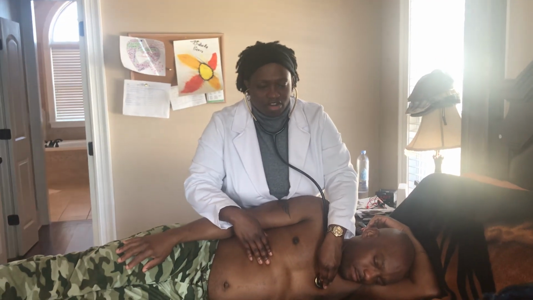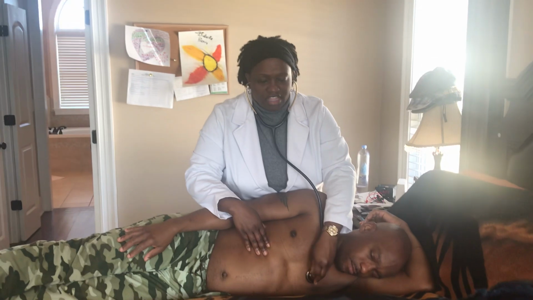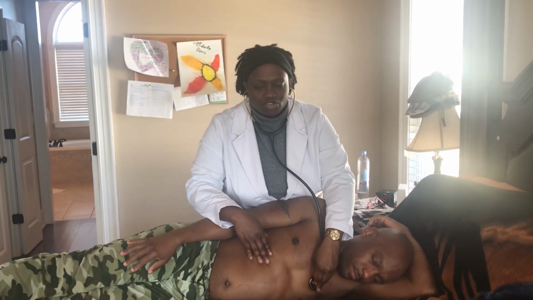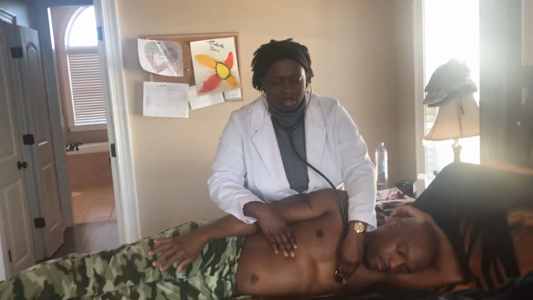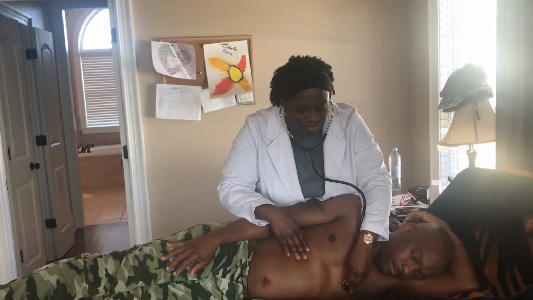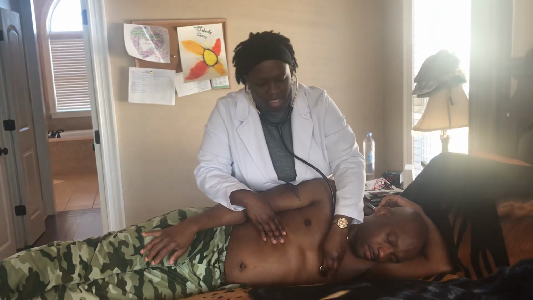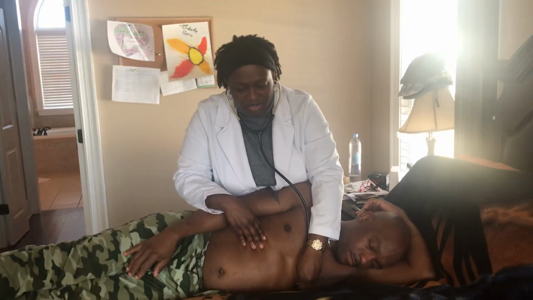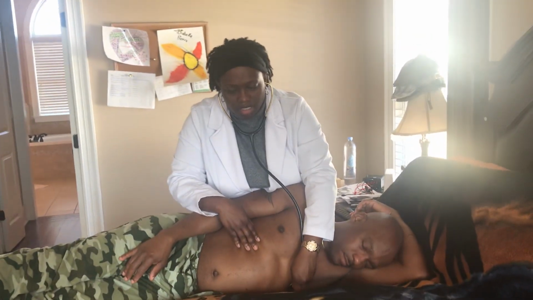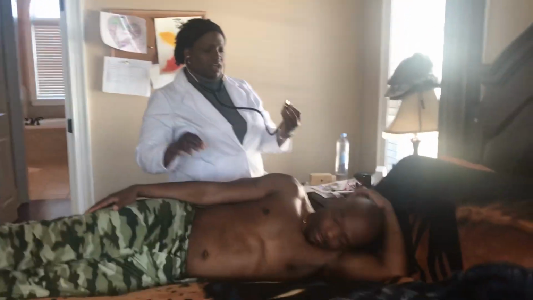That's the second intercostal space, left sternal border, the pulmonic region. Now I'm going down to the third intercostal space, left sternal border, Erb's point. That sounds good. The fourth intercostal space, tricuspid area. And then the fifth intercostal space, midclavicular region. And I don't hear any murmurs, and that's what I'm checking for. Okay, you can turn back over. All right, and it looks like everything is good.